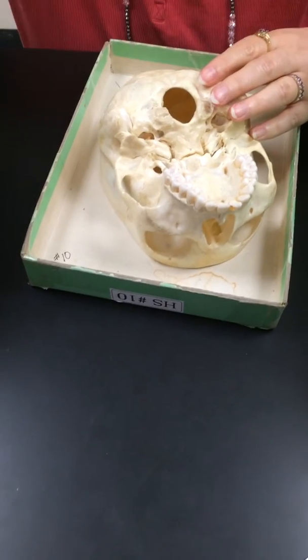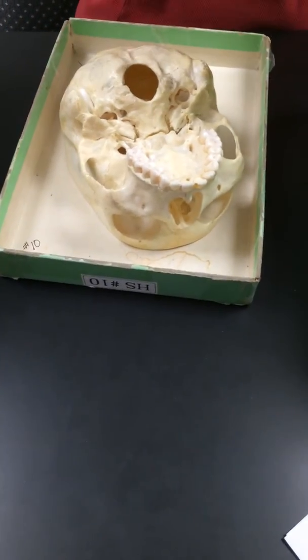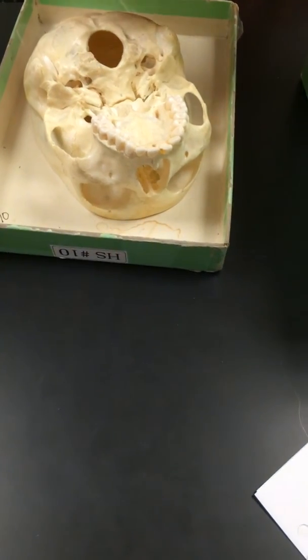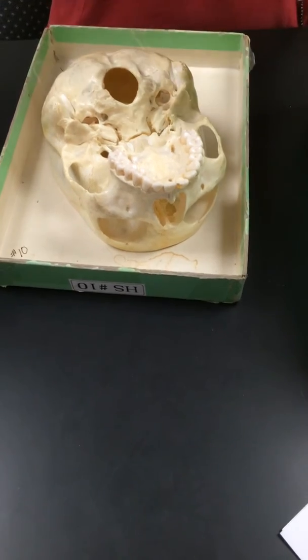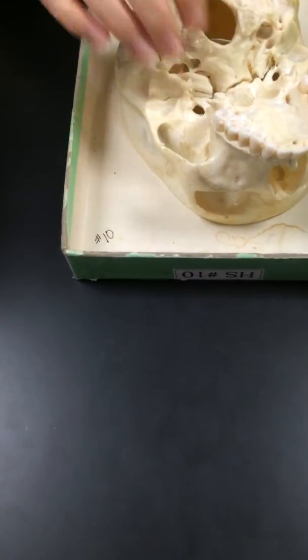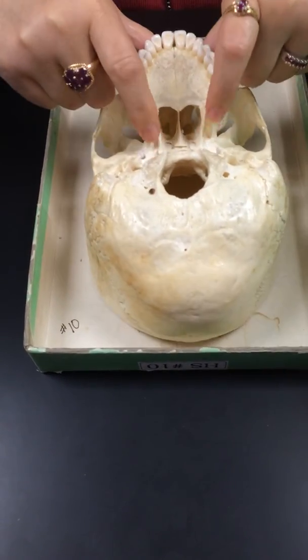And then the nose model. None of them are broken. Usually you can't. So the nose model. Pterygoid processes. These parts come up right behind your teeth.